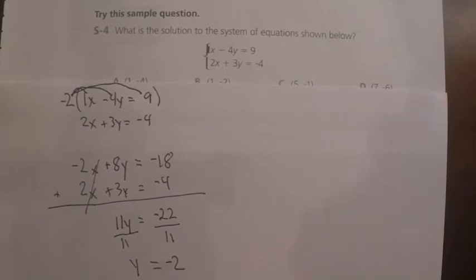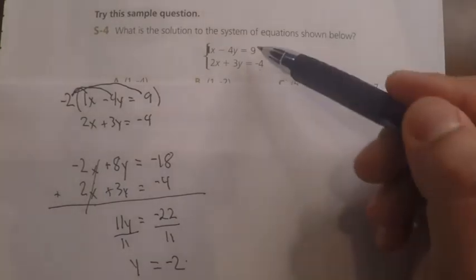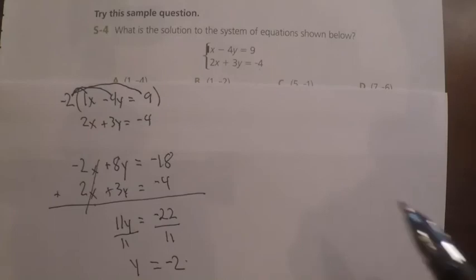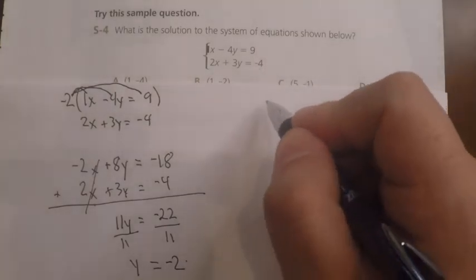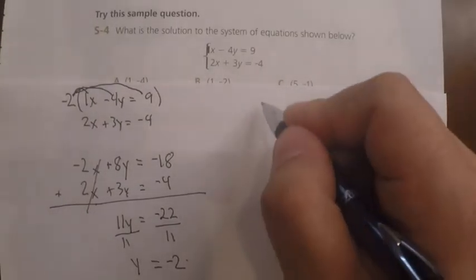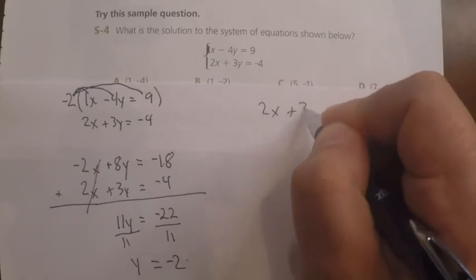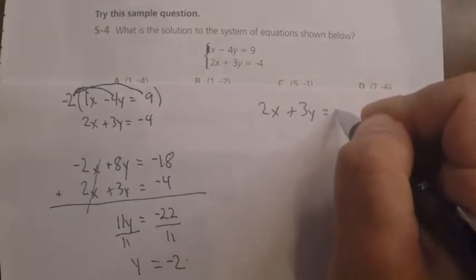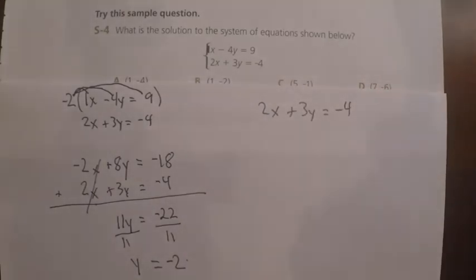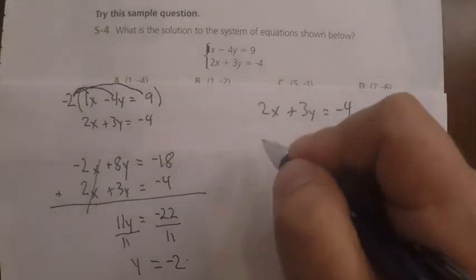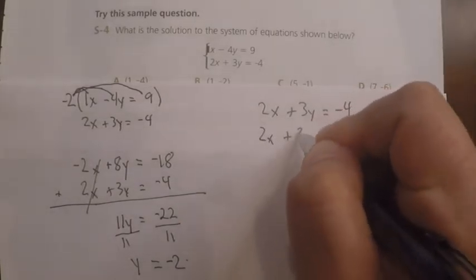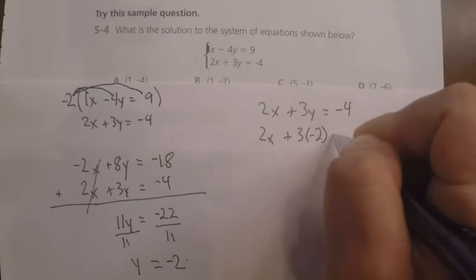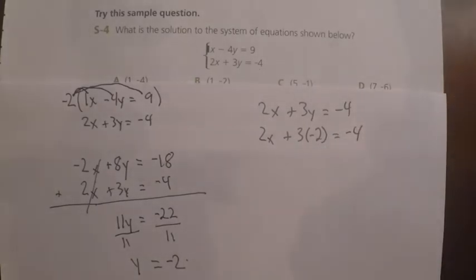At this point, we have to substitute y into one of the original equations. Let's use the second equation this time, just to show you that we can use it. So we have 2x + 3y = -4. If we substitute in -2 for y, we'll have 2x + 3 times -2 = -4.